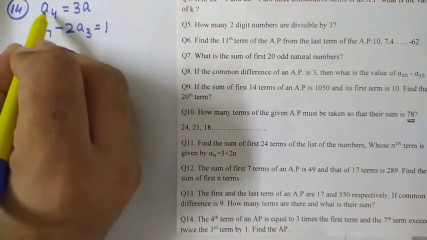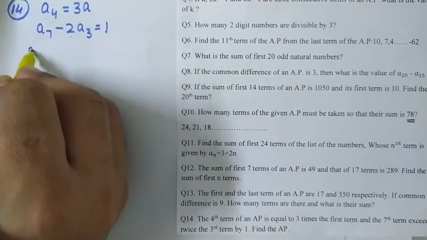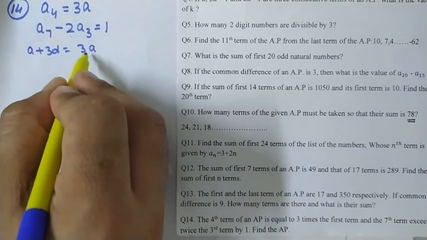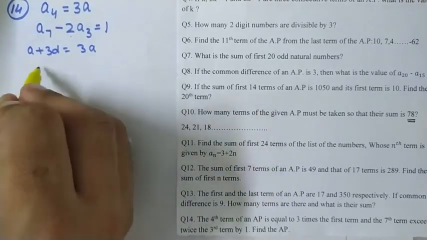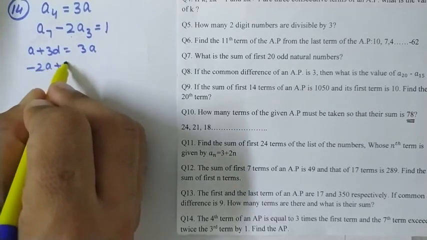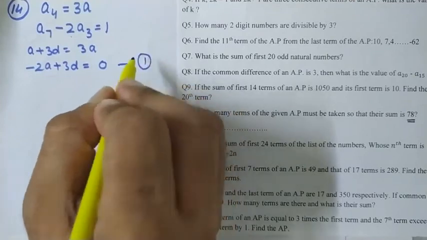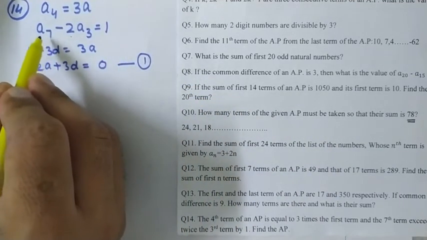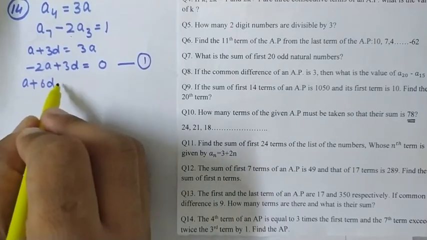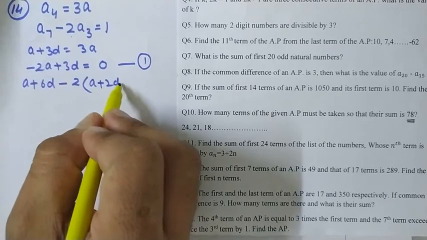So from the first condition you can see A4 is 3A. A4 means A plus 3D is 3A. So you bring this A also to this side, so it becomes A minus 3A, that is minus 2A, plus 3D is equal to 0. So this is our first equation. So from here the second equation can be found. So A7 means A plus 6D minus 2 into A3, which is A plus 2D, is equal to 1.